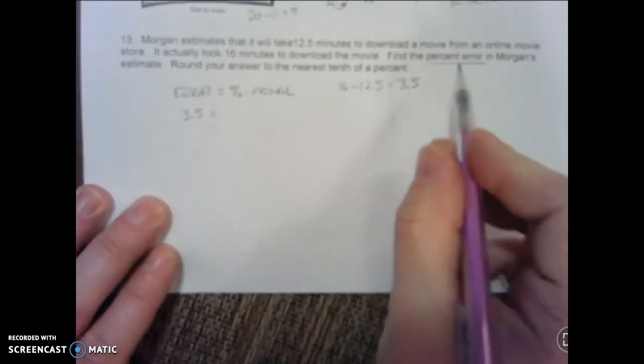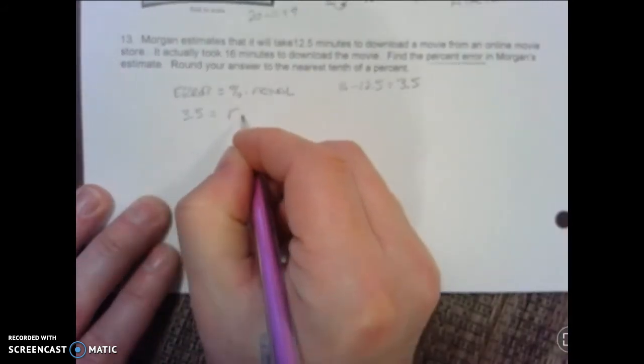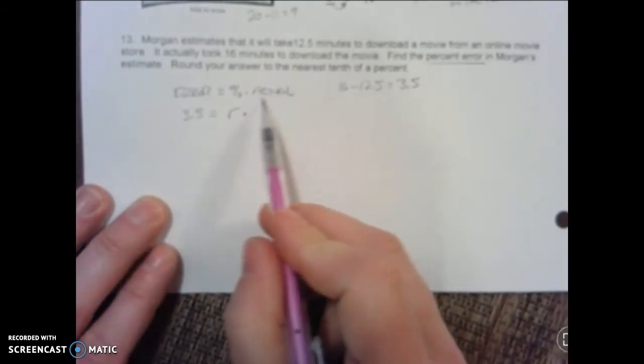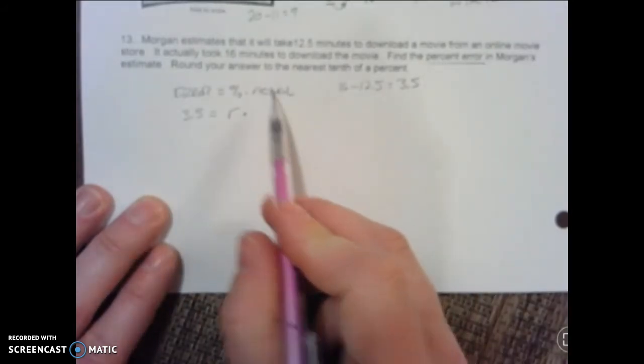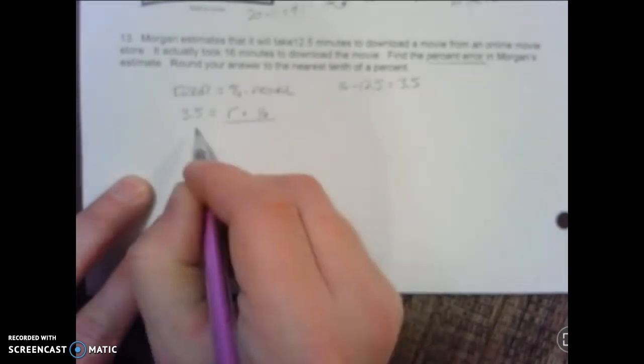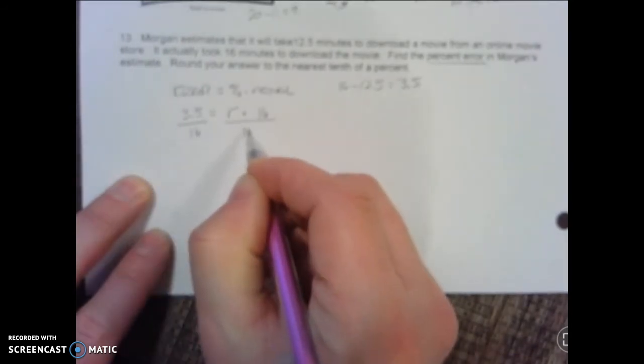Equals, we're looking for the percent error, so R times the actual amount that it took to download the movie was 16 minutes. So that goes in for the actual. And again, we're trying to figure out what the value of R is going to be. So we're going to have to divide each side by 16.